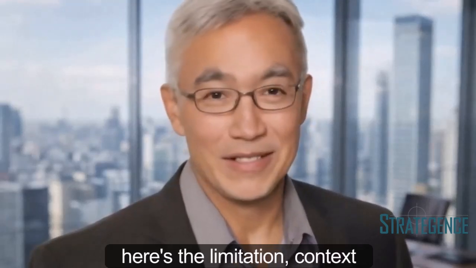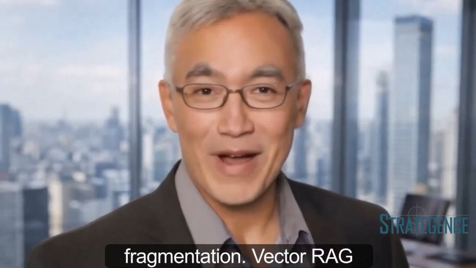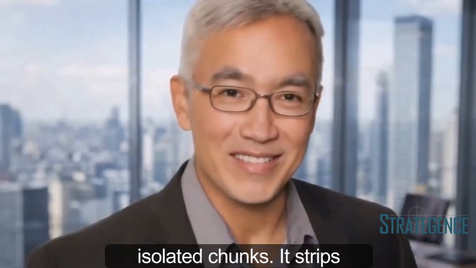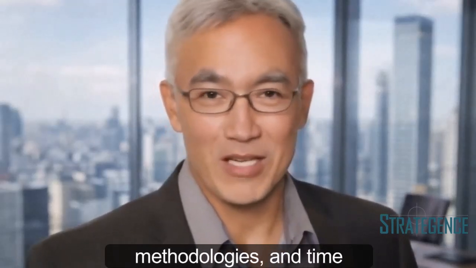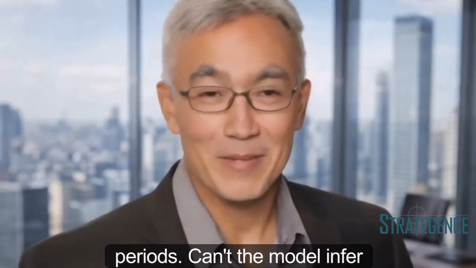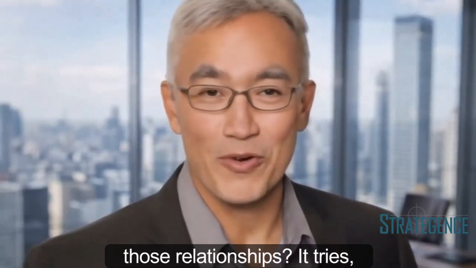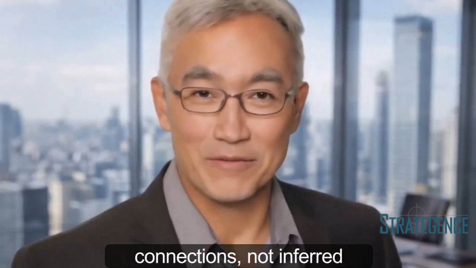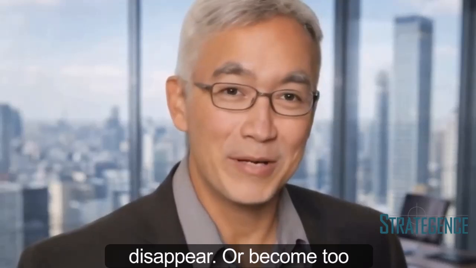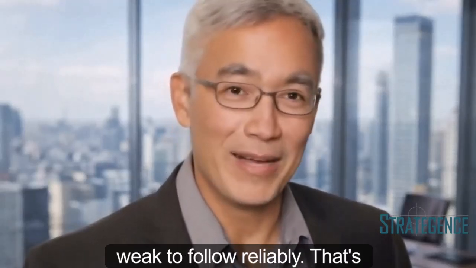But here's the limitation: context fragmentation. Vector RAG breaks documents into isolated chunks. It strips away relationships between brands, competitors, metrics, methodologies, and time periods. Can't the model infer those relationships? It tries, but it's a gamble. The value of research lies in explicit connections, not inferred guesses. So those links disappear, or become too weak to follow reliably.